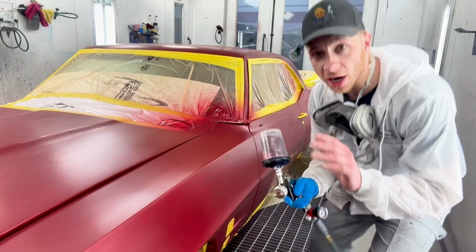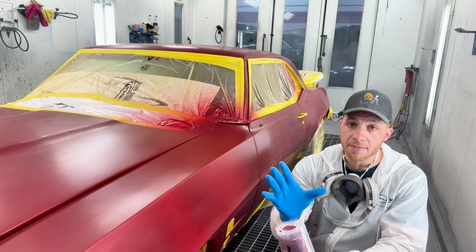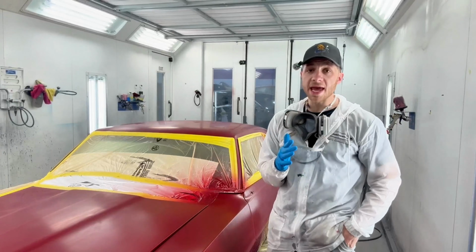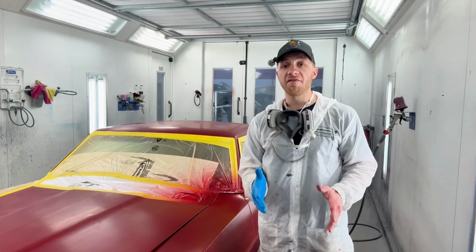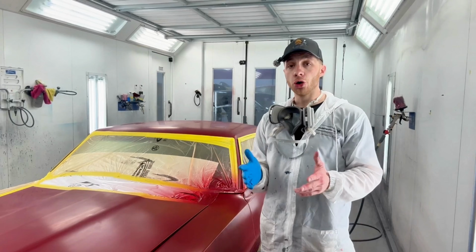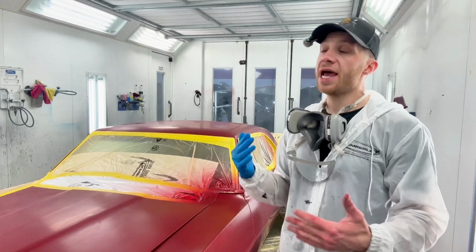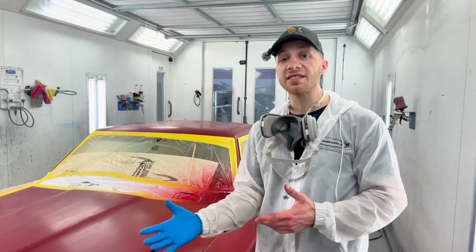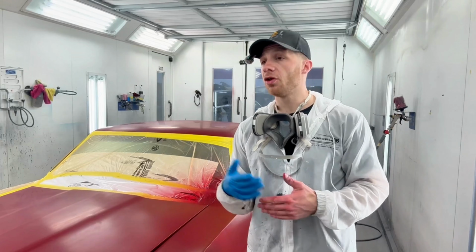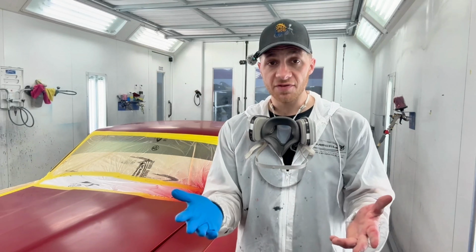The number one thing that you can do to help avoid or limit shrinkback, because you'll always have some shrinkback, is to make sure that you have sufficient airflow going through your painting room or booth, whatever you're in. What airflow does is it will assist the material in letting go of these solvents. In other words, it will encourage the solvents to leave your paint.